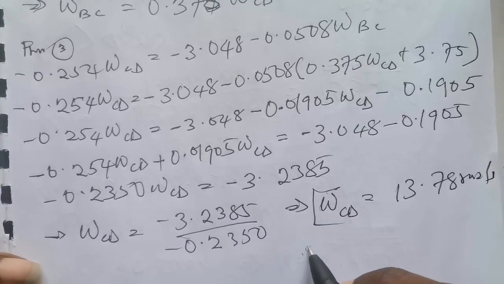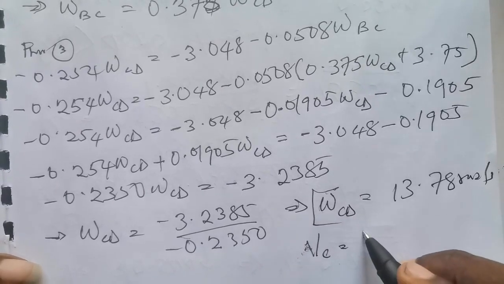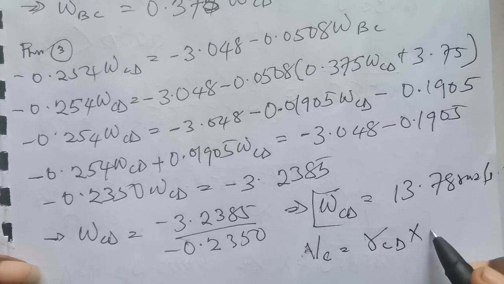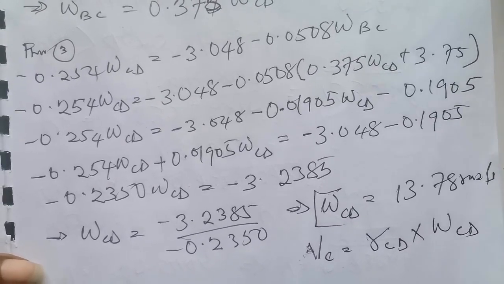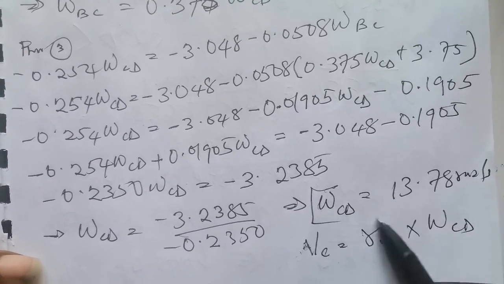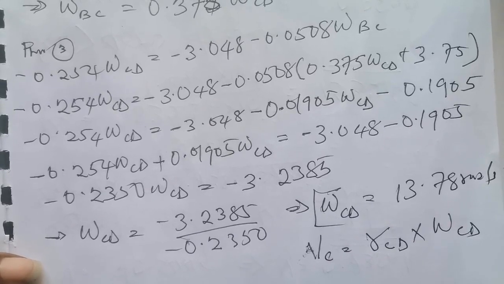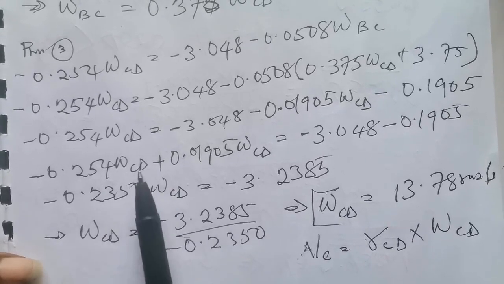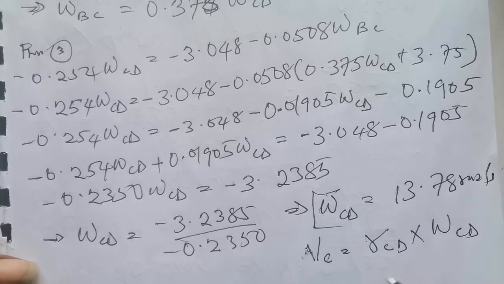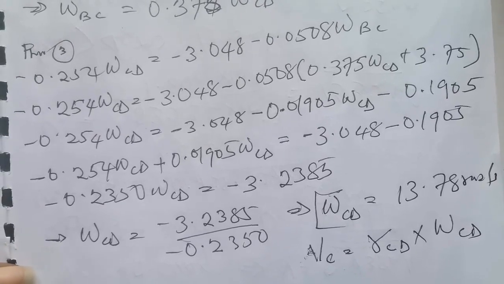Recall that the velocity of point C is going to be the position of point C relative to D multiplied by the angular speed of C relative to D. Since we know the angular speed now, we need to find the position between C and D. Already we found the position, but when solving this problem we are not going to use the position in vector form. We are simply going to employ the magnitude of this position to multiply with this so that we can obtain an actual value.